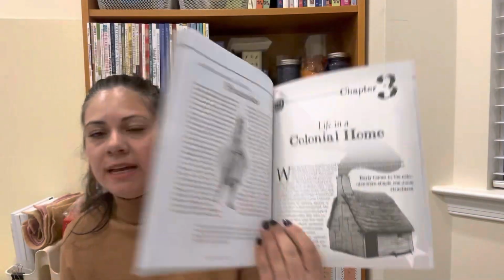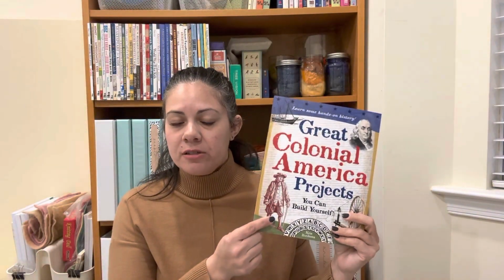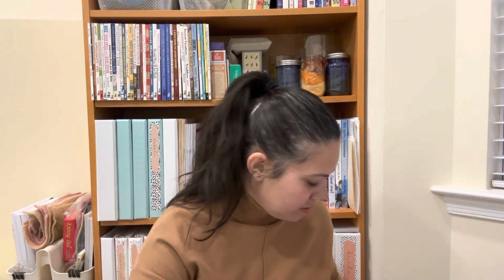So we didn't use this one as much. We decided that we would look at it, but that we would then go ahead and save it maybe for later years. But it does have some cool projects, so who knows.